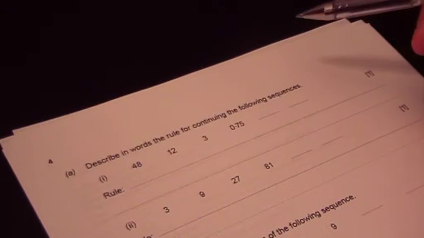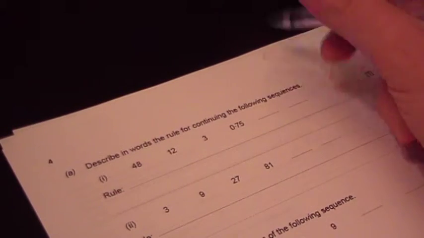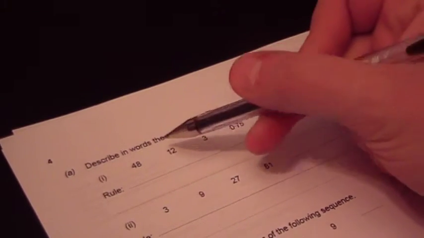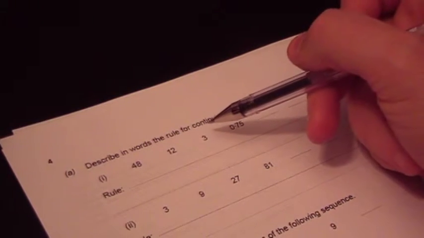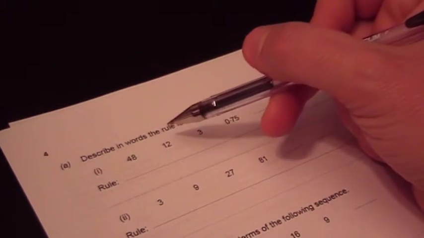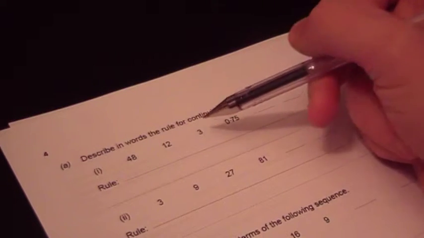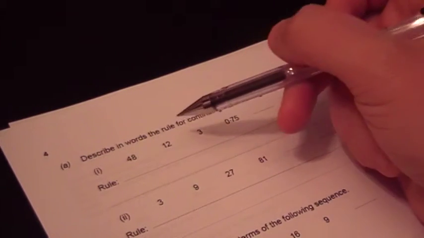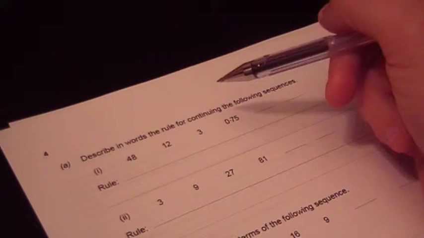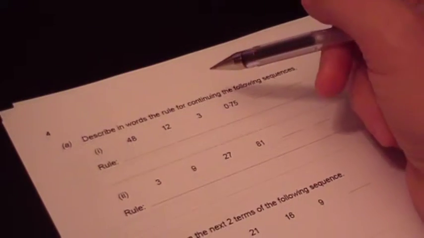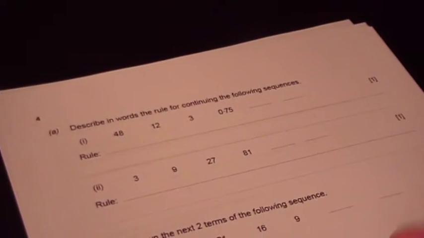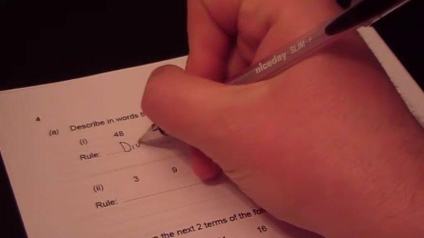Describe in words the rule for continuing the following sequences. Now this sequence is decreasing, and the temptation is to think that it's subtraction. 48 take away 36 gives 12, and 12 take 9 gives 3. We're not taking away the same amount each time, so it's unlikely to be a subtract. What we're looking at in a sequence when it does this is actually a division.